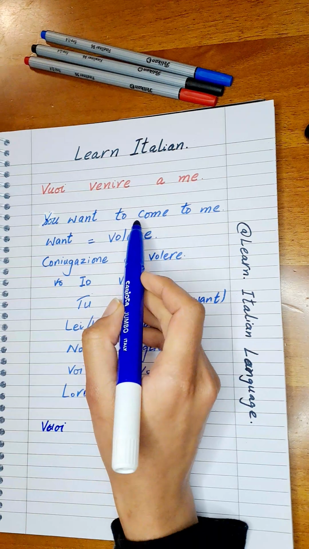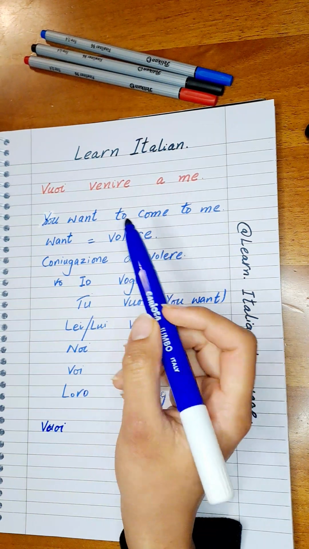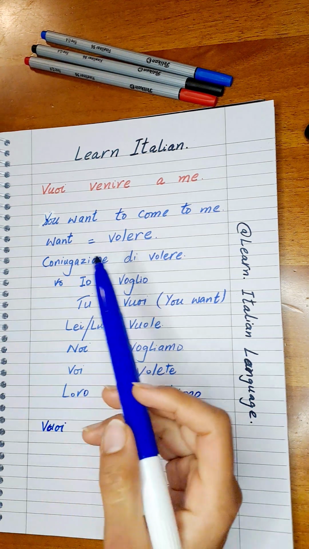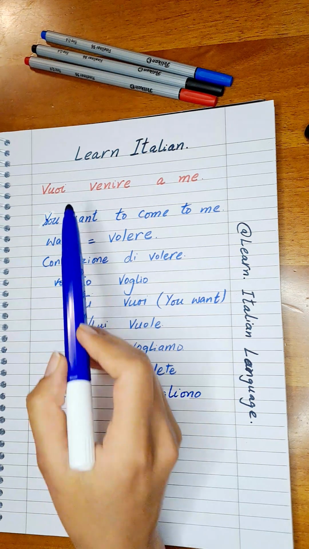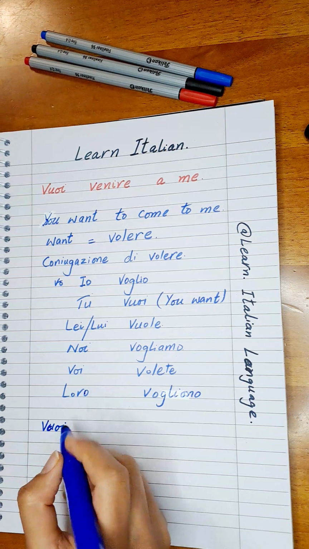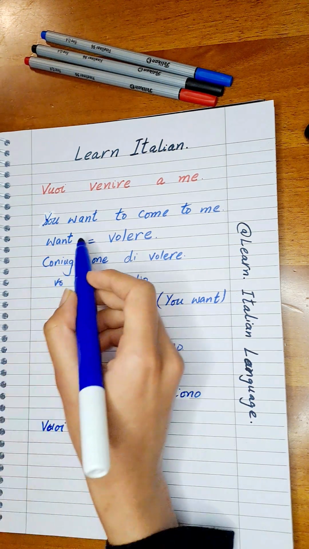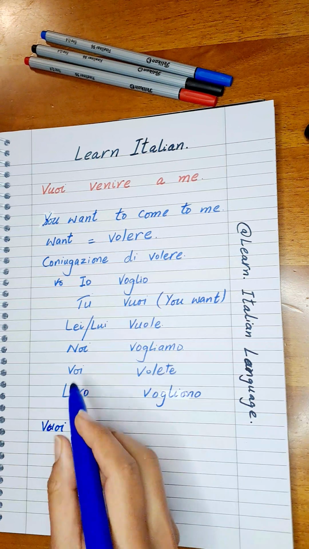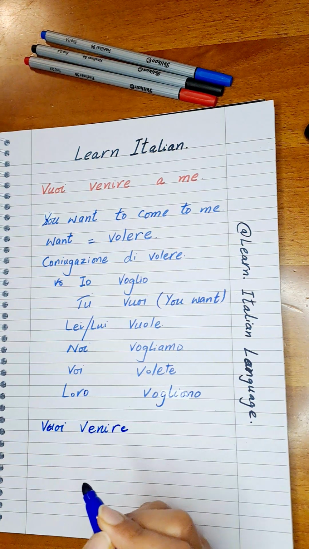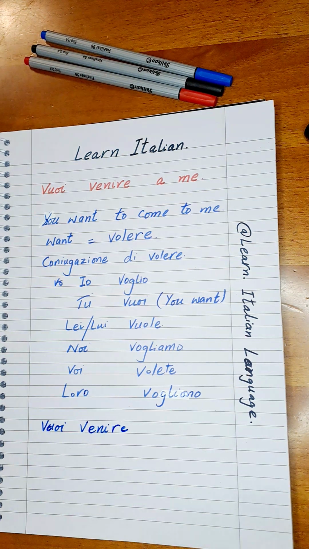Okay, to come in Italian is venire, but there are three verbs: potere, dovere, and volere. When these come, the second verb stays the same. It is not converted into conjugazione. Vuoi venire? You want vuoi to come venire. You want to come. Vuoi venire? You want to come. Okay, where?